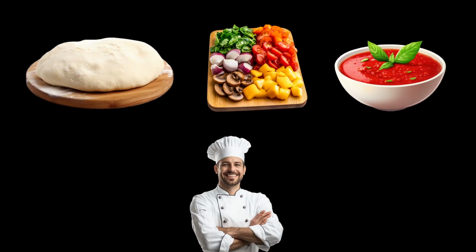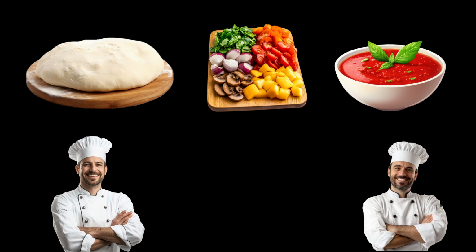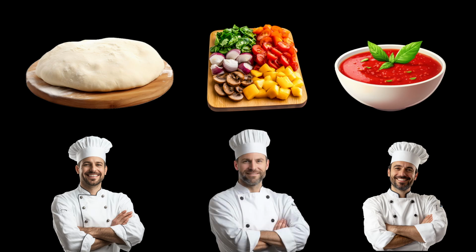If you work on it alone, that would take a lot of time because you need to do one after the other. But while you knead the dough, can somebody else prepare the sauce? That is a completely separate task and has nothing to do with the dough at this point. Similarly, another person can cut the vegetables.